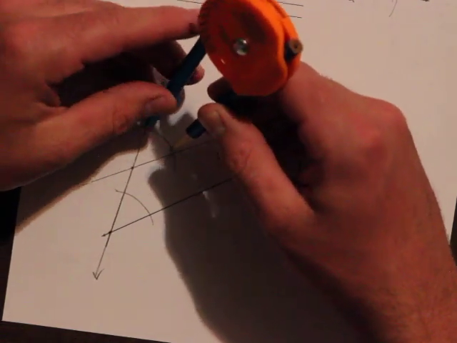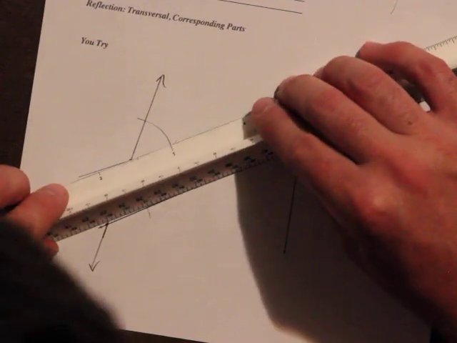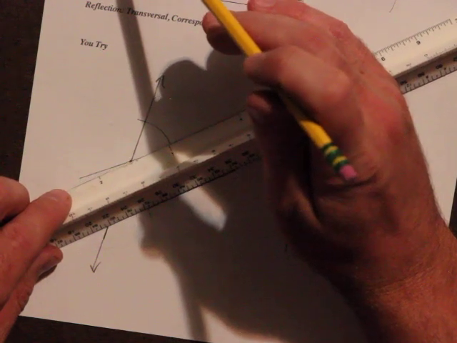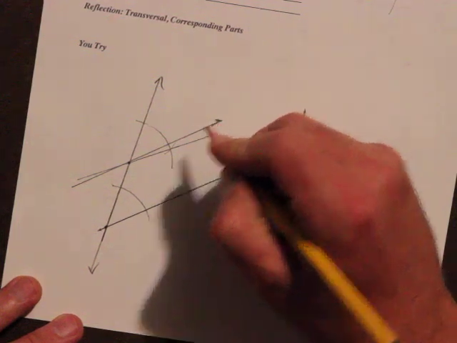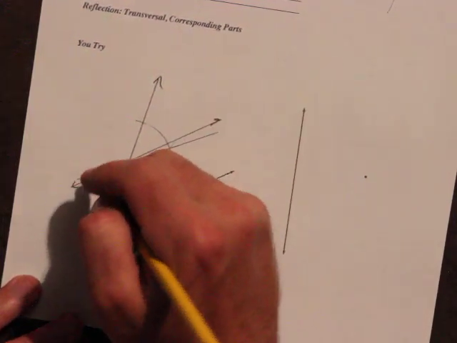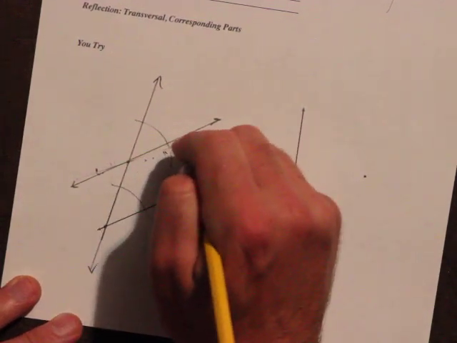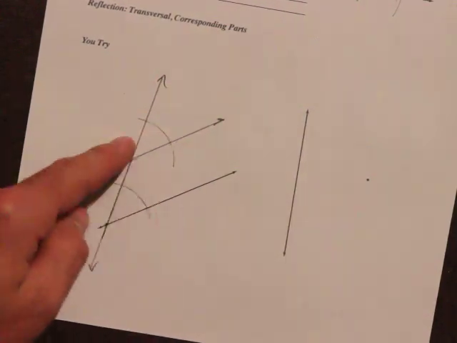That's better. I think I'm pushing my compass too hard and it's changing the lines a little bit. It's spreading out the arc a little bit farther than I should be. There we go. That looks a lot more parallel, doesn't it?